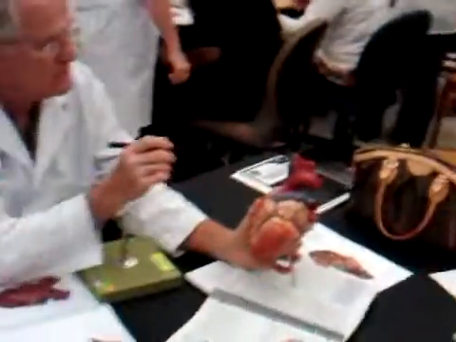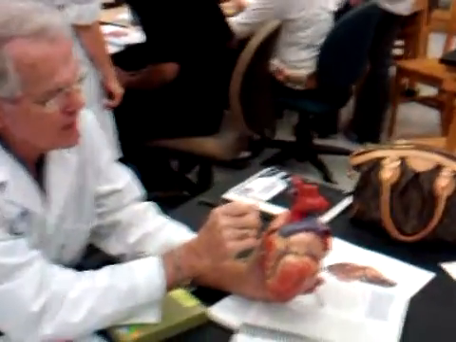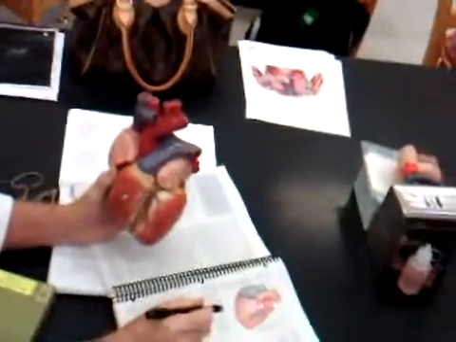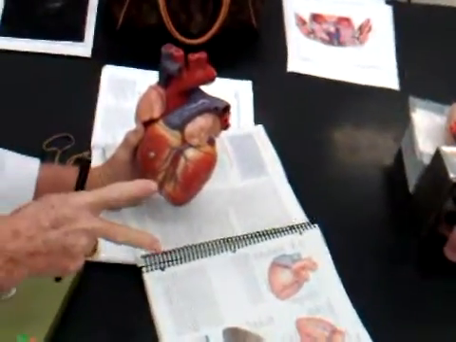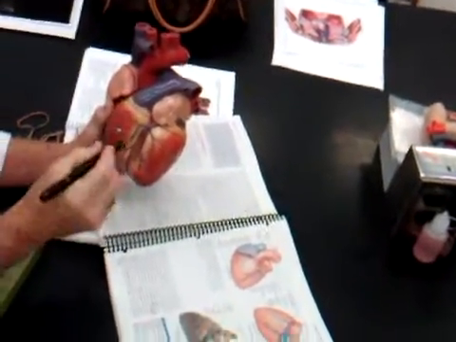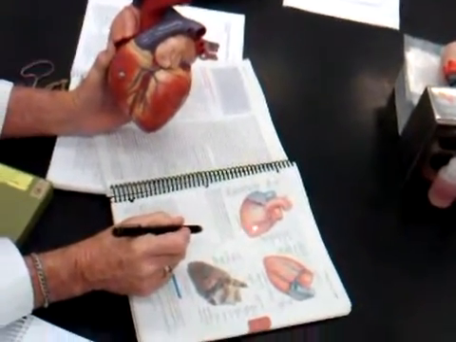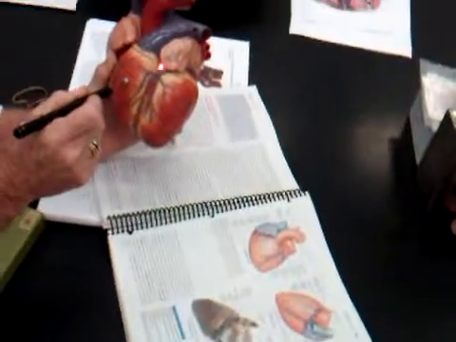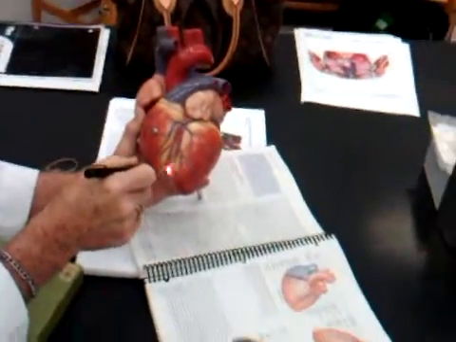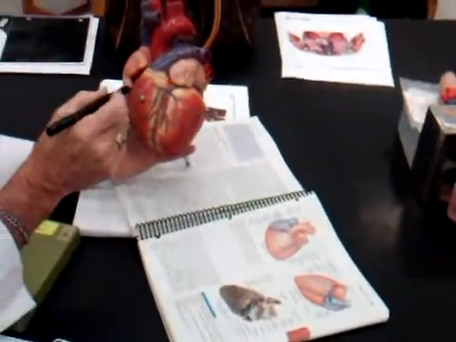What you can't see right here is the right coronary artery comes off the base of the aorta right there, underneath the pulmonary trunk. You can see it in this drawing, because the pulmonary trunk is cut away. And it branches very quickly. Once it comes out, it comes down the front of the heart in the interventricular sulcus there as the anterior interventricular branch of the left coronary artery.